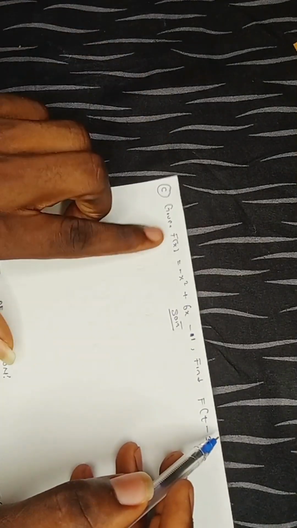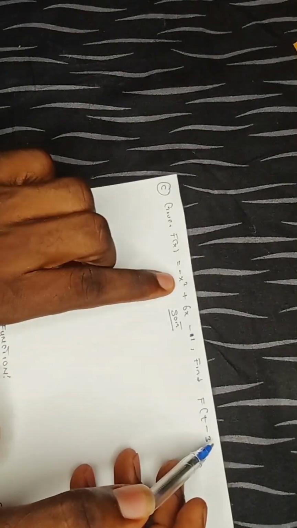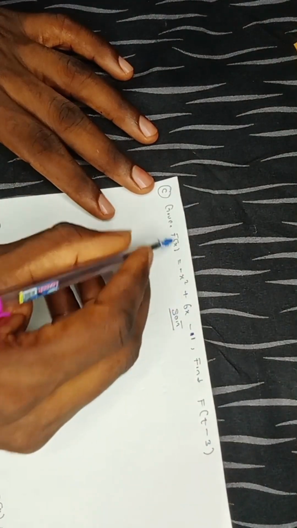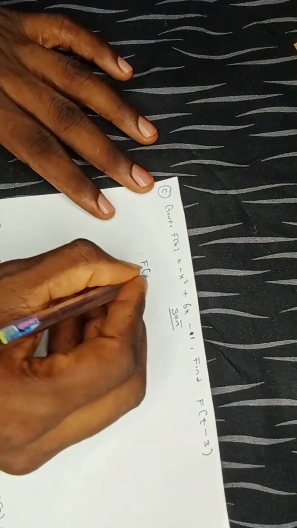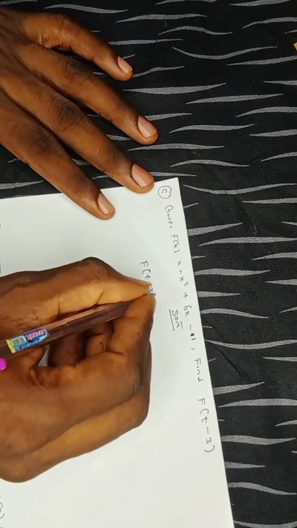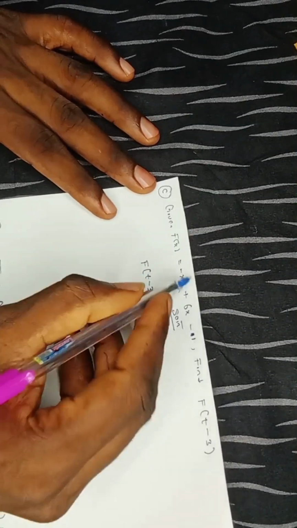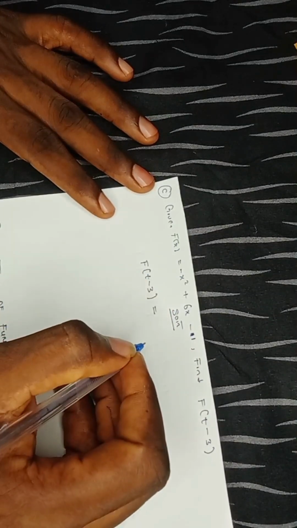Remember I said the first thing to do, we're trying to evaluate this function at this particular value, which is t minus 3. It means anywhere you see x in the function, input what? T minus 3. So what am I going to have? Instead of saying f of x now, I will have f of t minus 3 equals, I'm seeing x here, so I will include t minus 3 there.